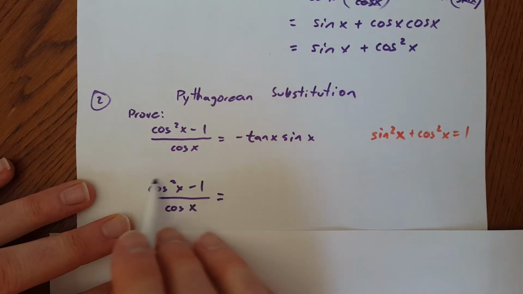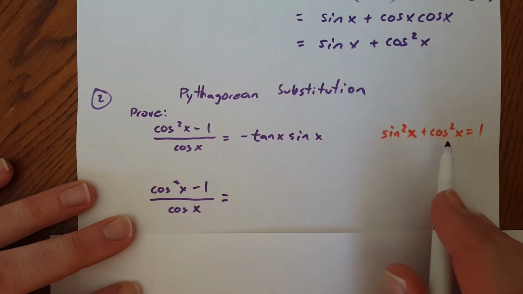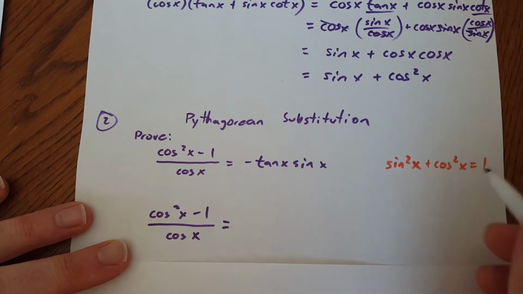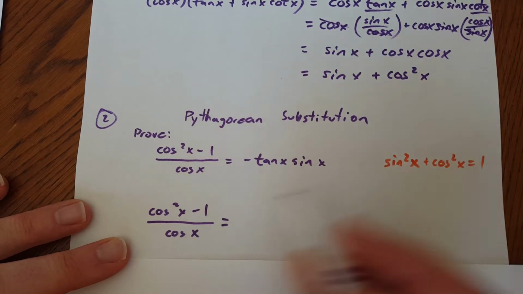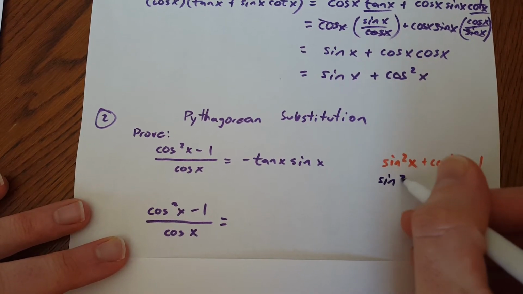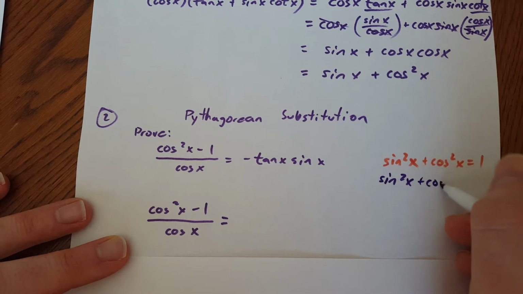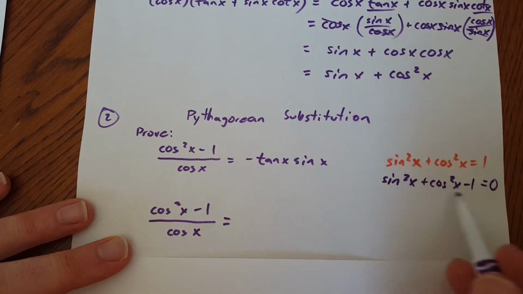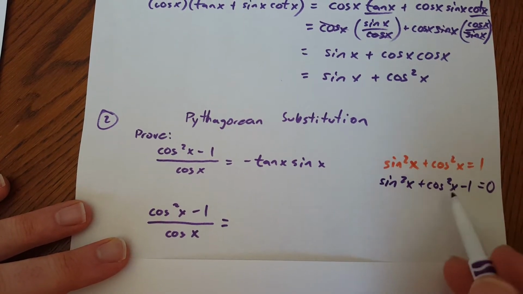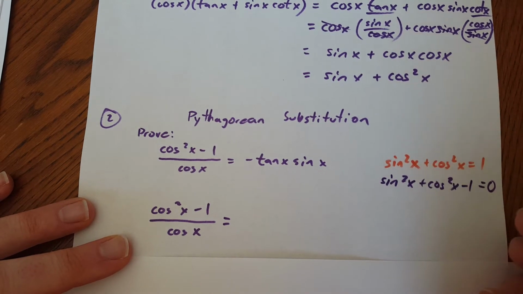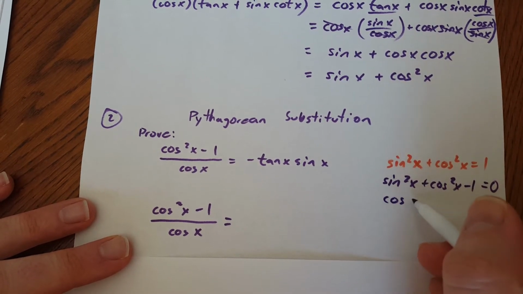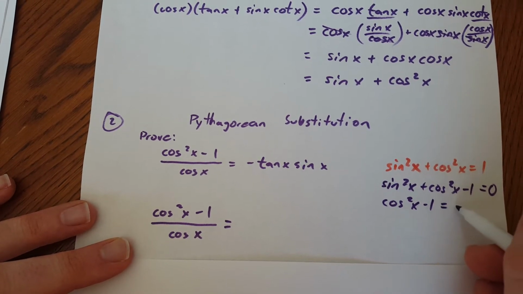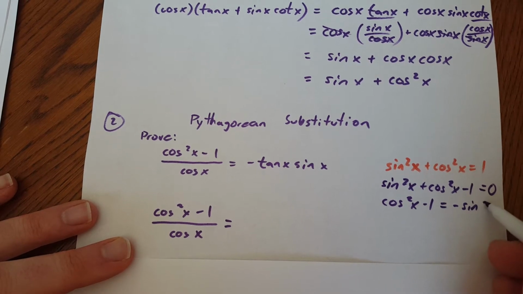So remember that we need to make it look like this, and we can rearrange this identity. So what I'm going to do first is subtract the 1 over onto this side just because there's this minus 1 here. That way I'll have a new version that is sine squared plus cosine squared minus 1 equals 0. And then I just want the cosine squared x minus 1 here, so I'm going to take this sine squared and subtract it over to the other side so that we can get it to look the way we want. So we've got cosine squared minus 1 equals then negative sine squared.